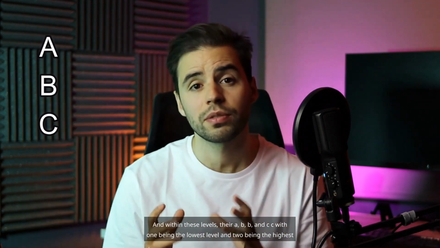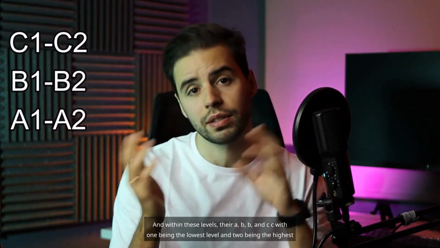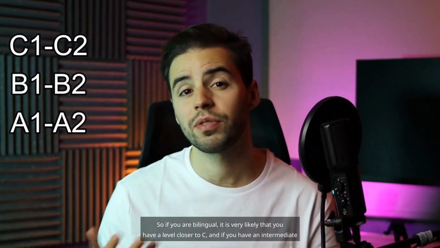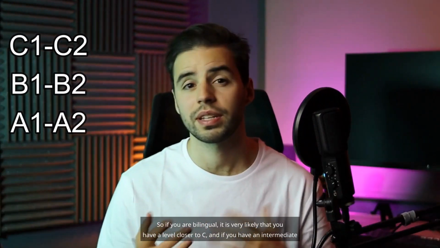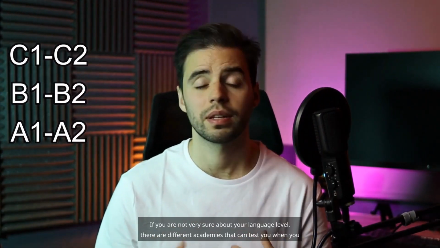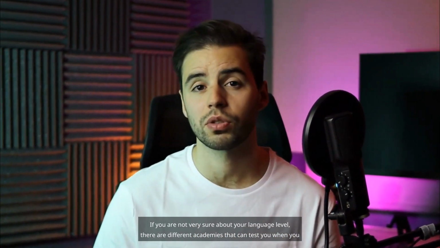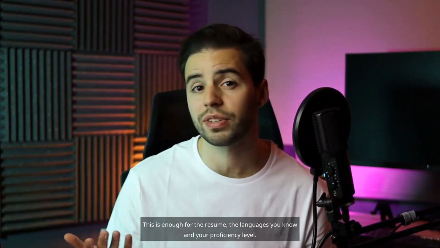And within these levels, they're A1, A2, B1, B2, and C1, C2, with 1 being the lowest level and 2 being the highest level. So, if you are bilingual, it is very likely that you have a level closer to C, and if you have an intermediate level, you will be in B or level B. If you are not very sure about your language level, there are different academies that can test you when you go to class with them. This is enough for the resume, the languages you know and your proficiency level.